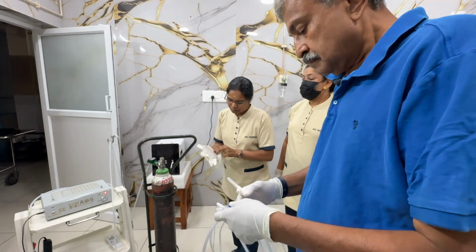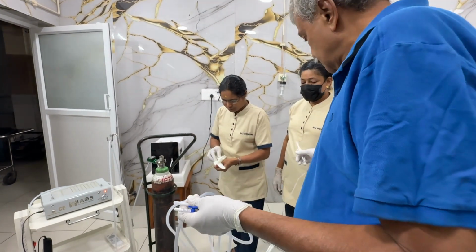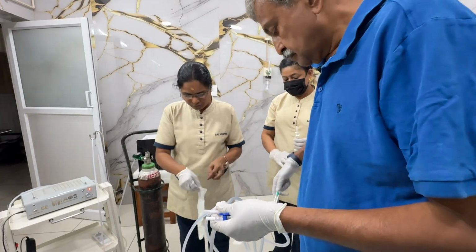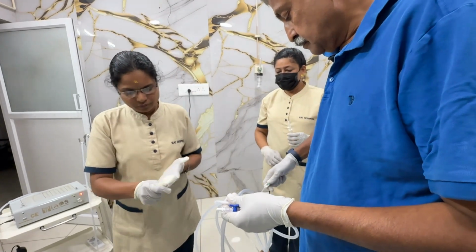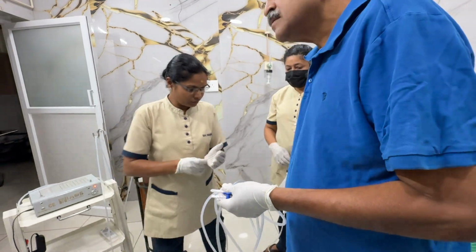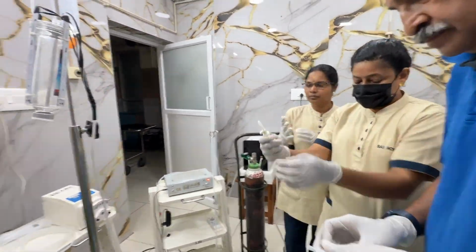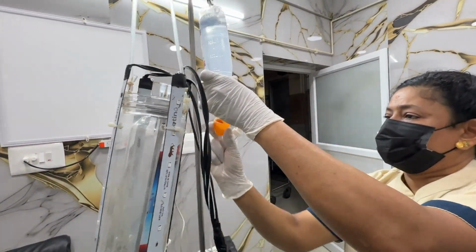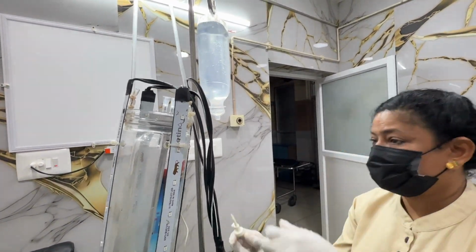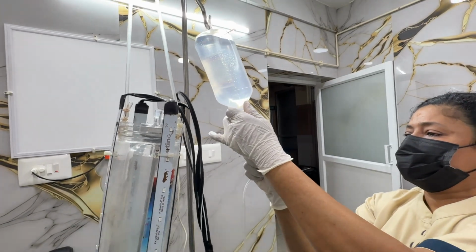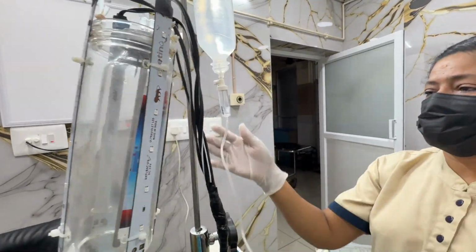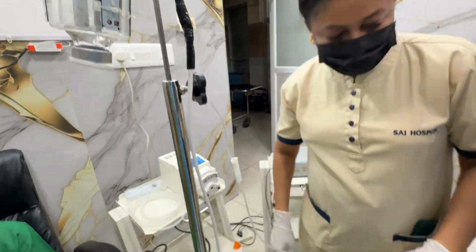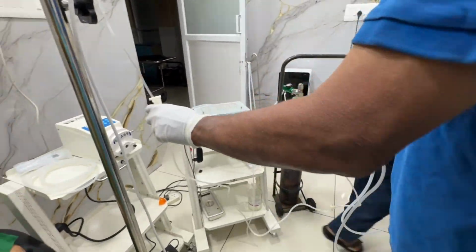So, I have one spike to go into the heparin saline bottle, a bivalve to go into the patient, and a spike to go into the EBOO bottle. The nurse is now inserting the heparin transfusion set into the heparin saline bottle, which is primed.